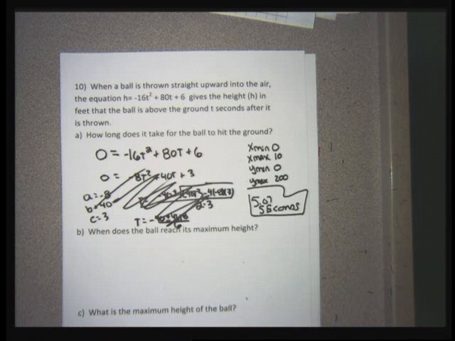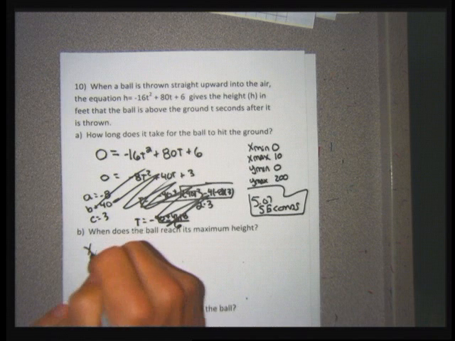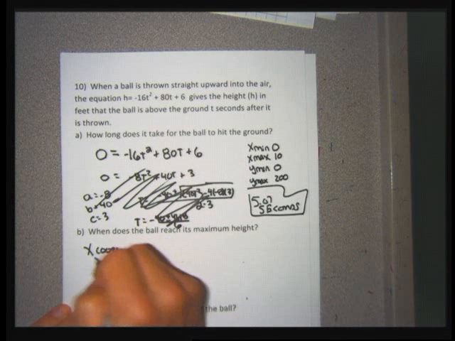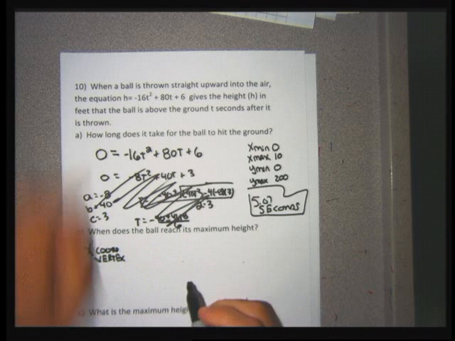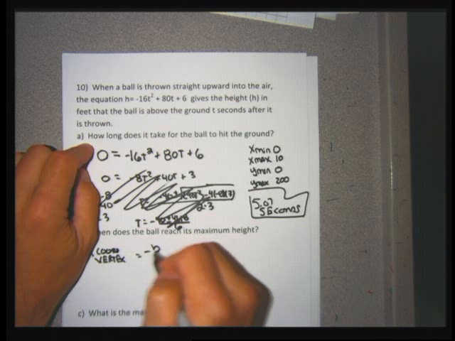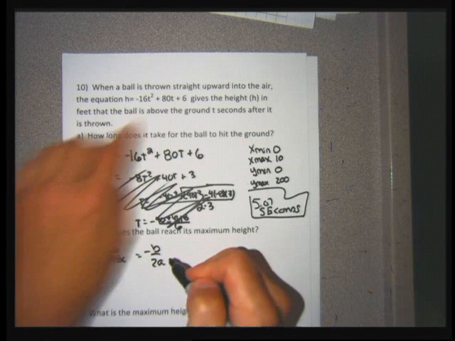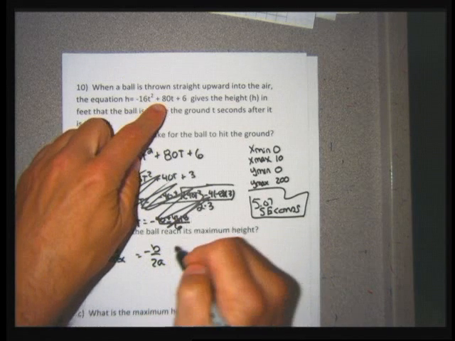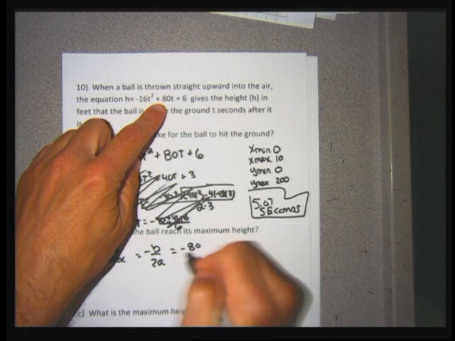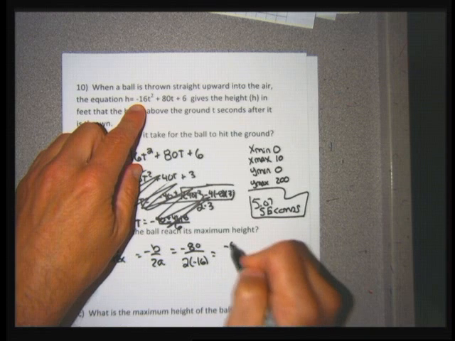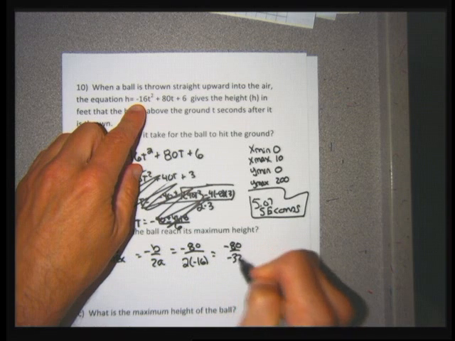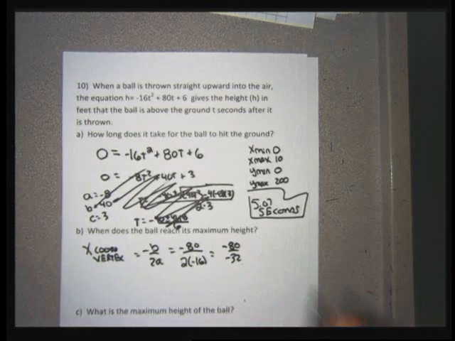When does the ball reach the maximum height? It reaches the maximum height at the x-coordinate of the vertex. So I'm going to find the x-coordinate of the vertex. That's the time where it reaches the maximum height. I do that by using the negative b over 2a formula, where b is 80, so I'm going to get negative 80 over 2a, which is 2 times negative 16. So this is negative 80 over negative 32, which doesn't come out to a very nice number.